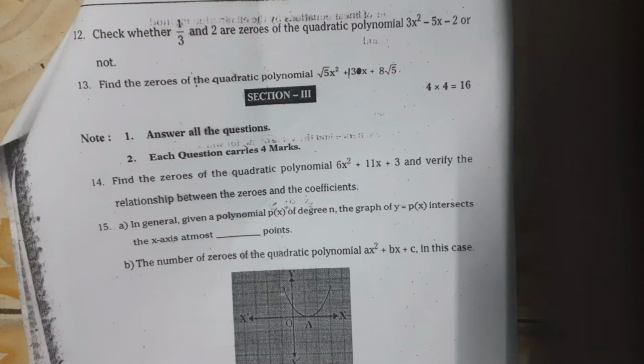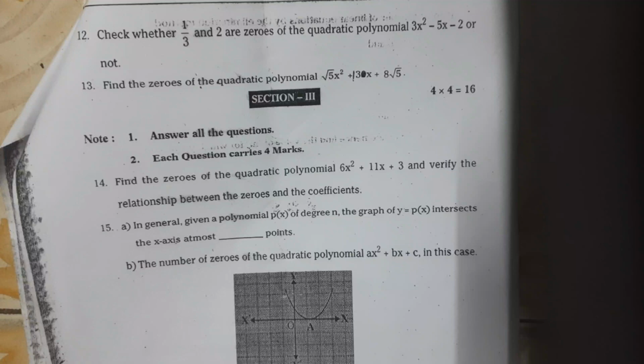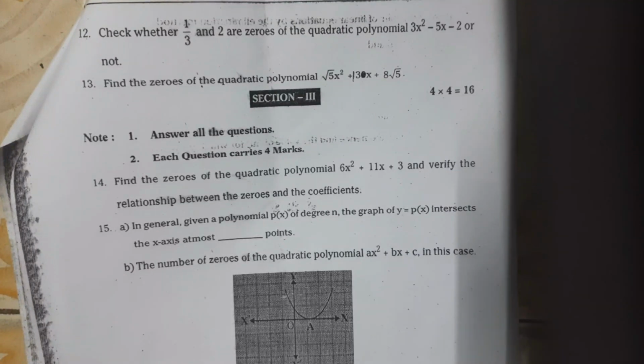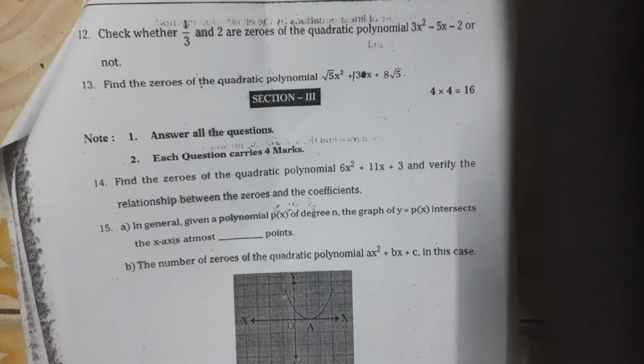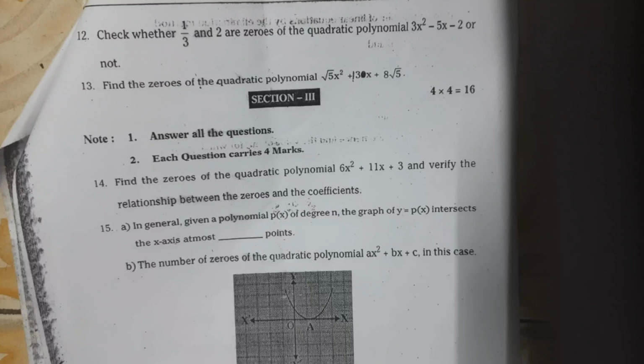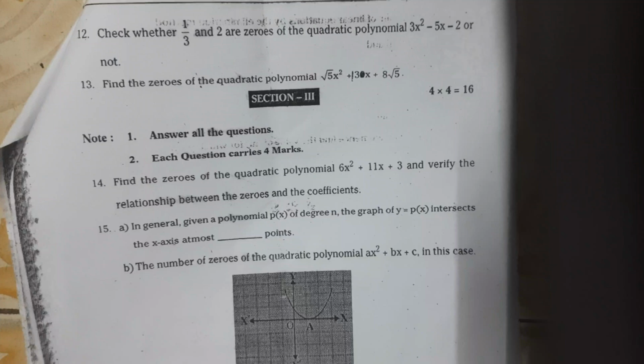See children, in the 12th question, check whether 1 by 3 and 2 are zeros of the quadratic polynomial p of x is equal to 3x square minus 5x minus 2 or not. That means first you need to substitute one of the zeros, and if you get 0, then yes, it is a 0. If you are not getting 0, that means some other value is coming, so it is not a 0. I shall explain later.